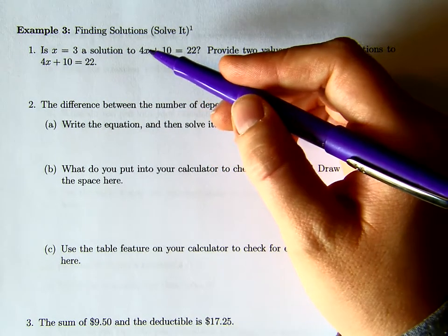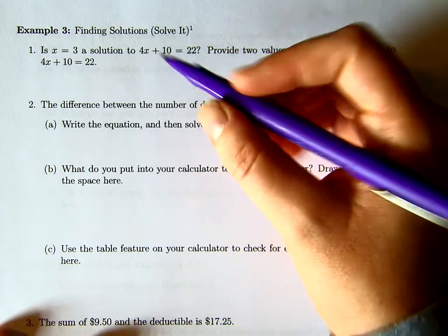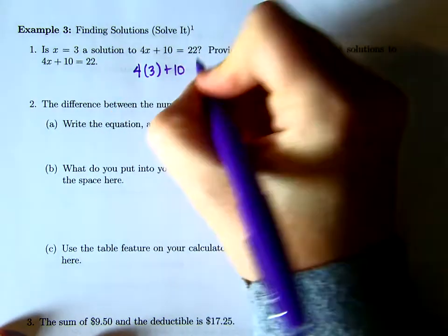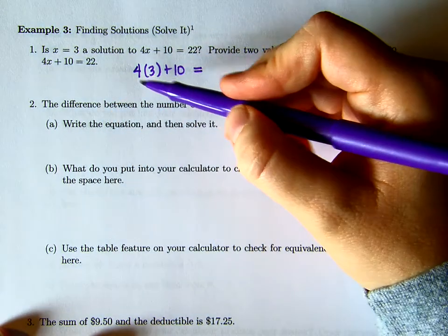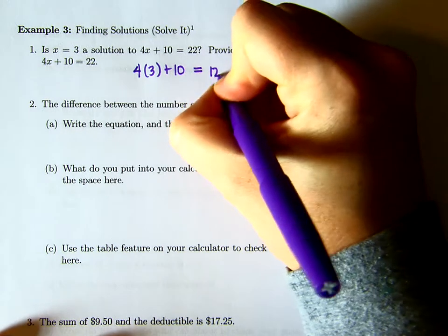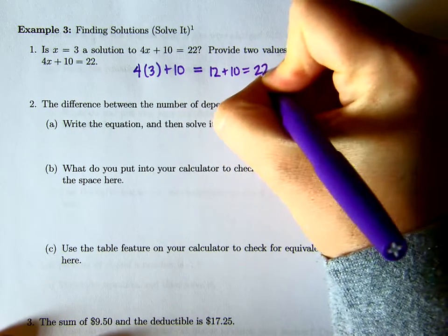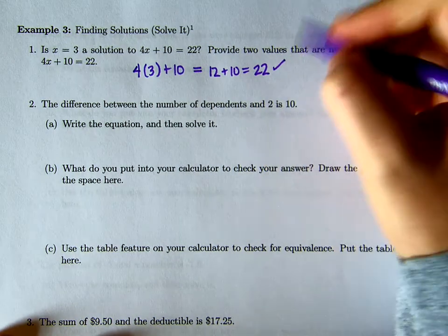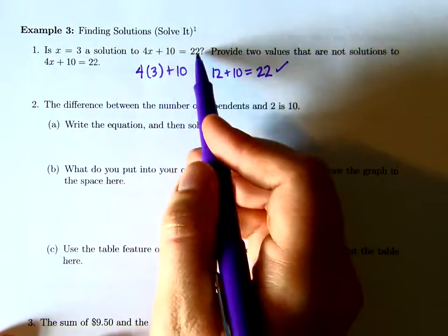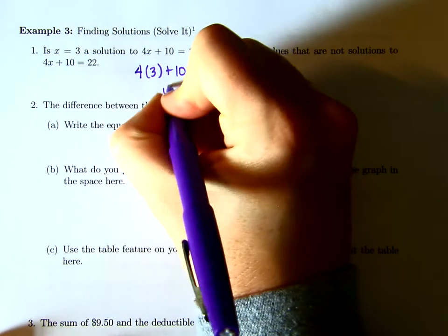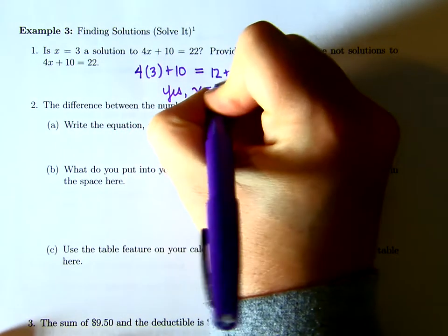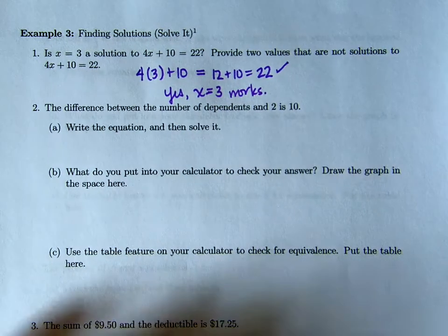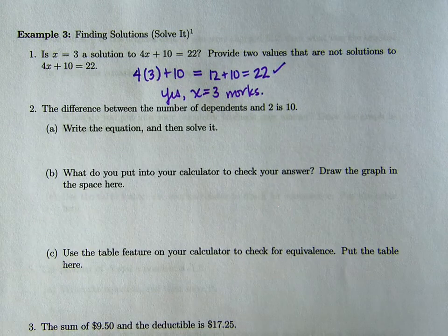Okay, well, if x is 3, then this really reads 4 times 3 plus 10, which is 12 plus 10, which equals 22. And so the answer is yes. Is x equals 3 a solution to this? Yes, x equals 3 works. It makes it truly equal.